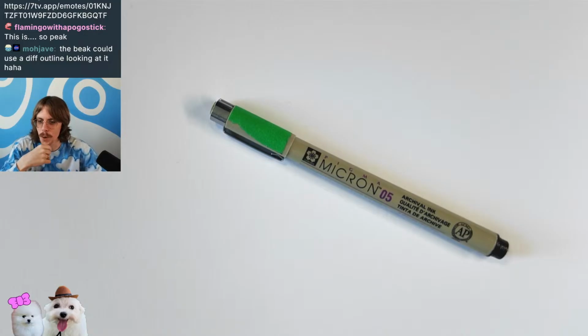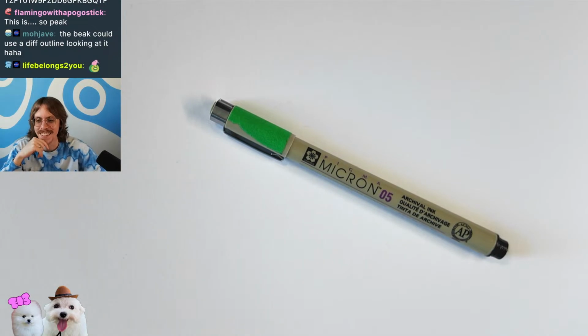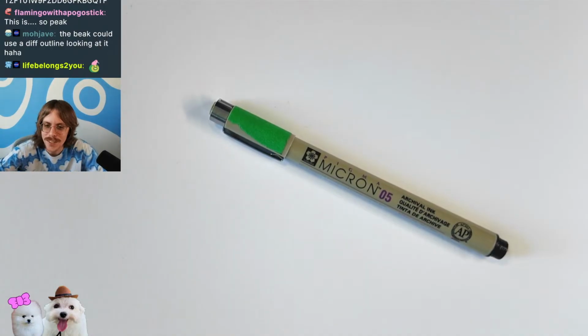This is so peak. No, I think it's perfect. Oh, I see what you mean about the outline, about the outer part of the beak, how it just sort of blends in, but it's amazing. I still think it's amazing. What's up, life? Oh yeah, we got the kiwi, the kiwi on a kiwi. Kind of looks like a flamingo.